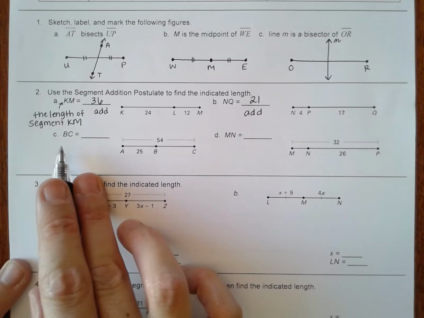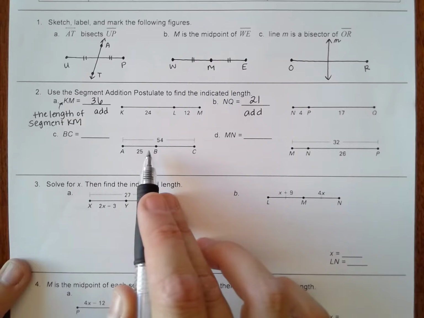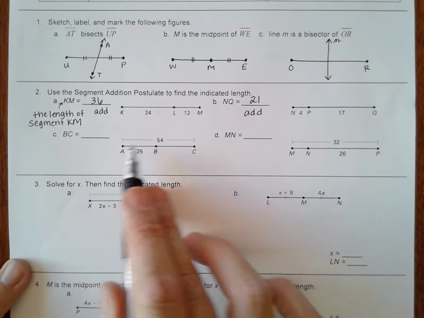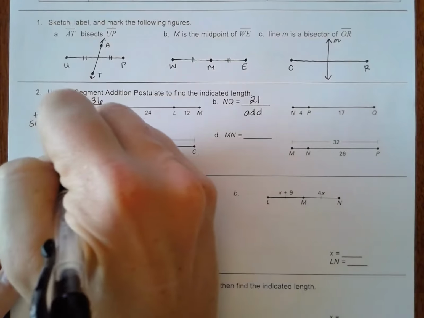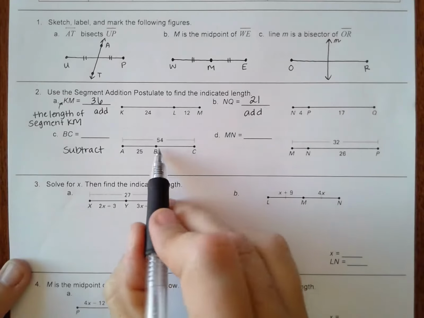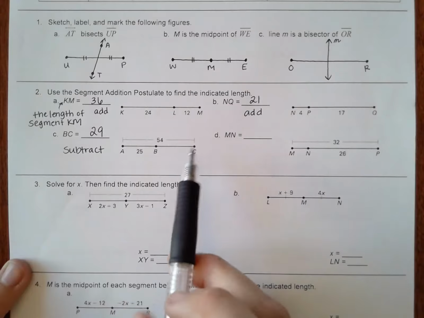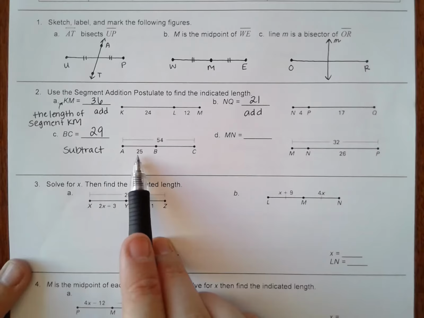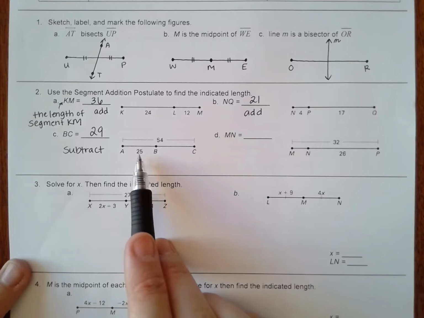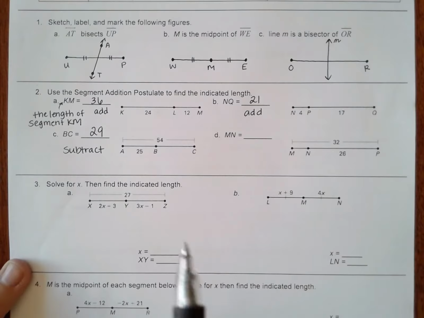And then these two are sort of the opposite of those. So if I know from A to B is 25, and if I know that from A to C is 54, I can work backwards and I can subtract to figure out that from B to C would be 29. And there's two ways to get the answer to that question. You can either do 54 take away 25, or you can think in your head and say, what number would I have to add to 25 to get to 54? Either way, you'll get the right answer.